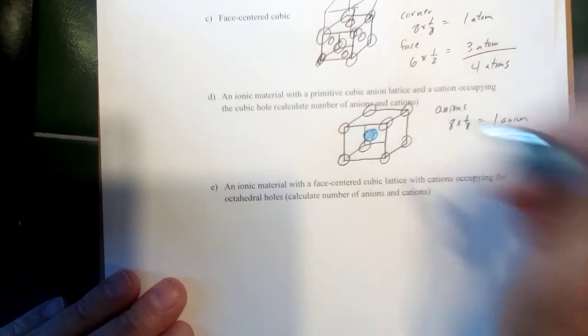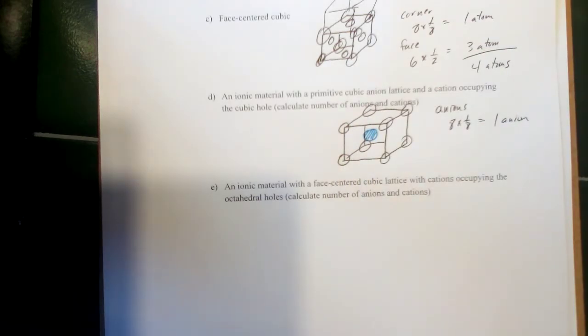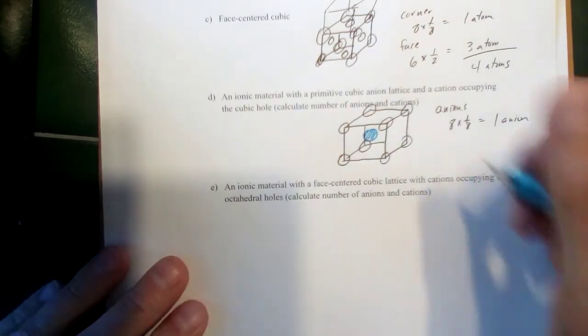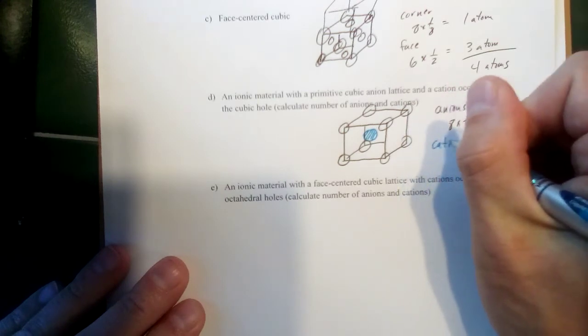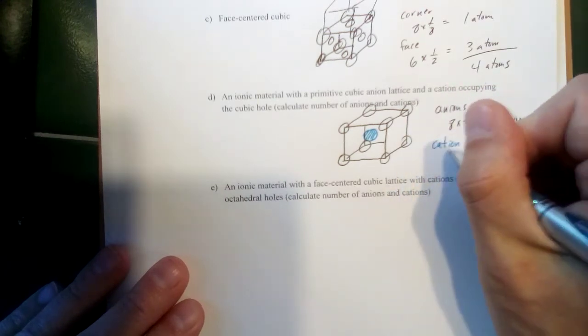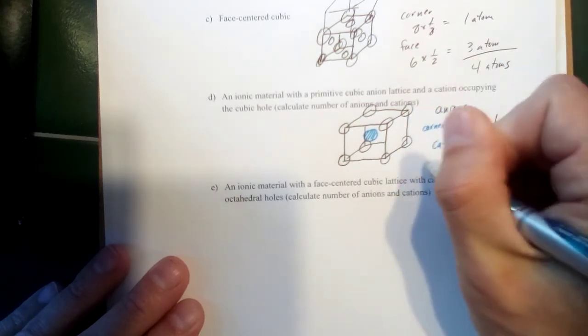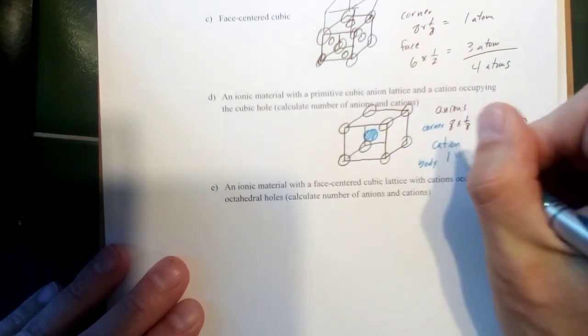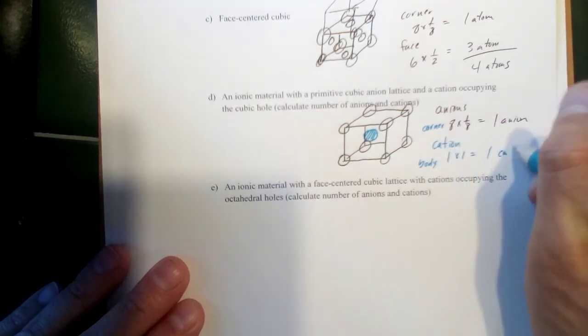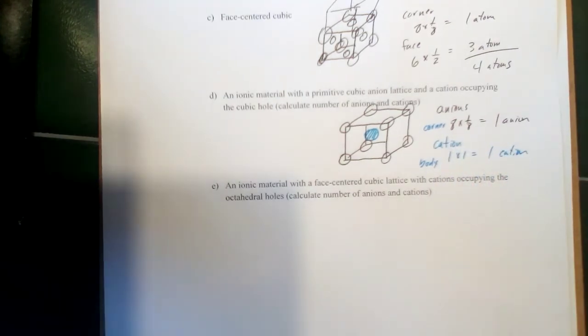If the cation is right there in the center of the unit cell, then that's kind of like a body atom. So cation, there's 1 in the body, so let me write that in there too. Anions are on the corners here. The cation is in the body. 1 times 1, there is 1 cation in this unit cell, right?